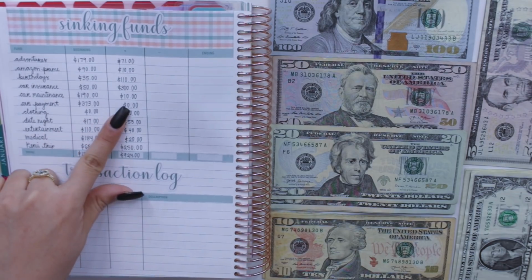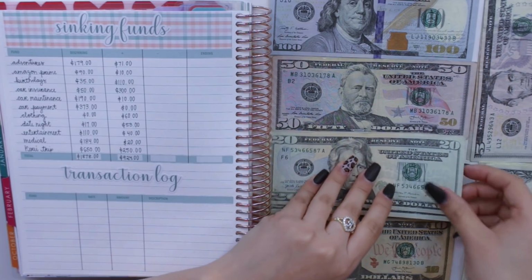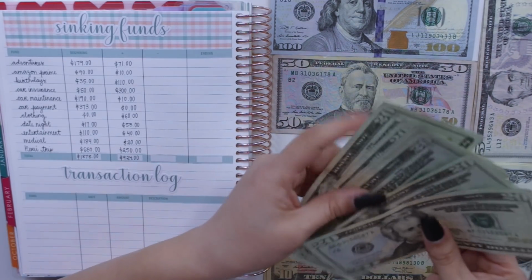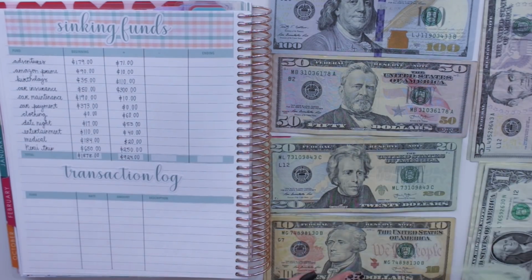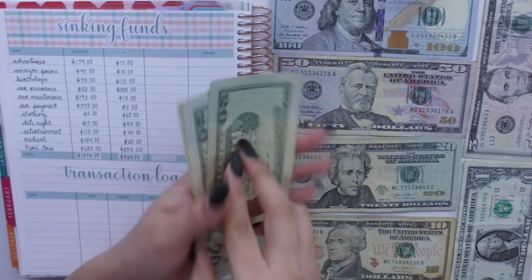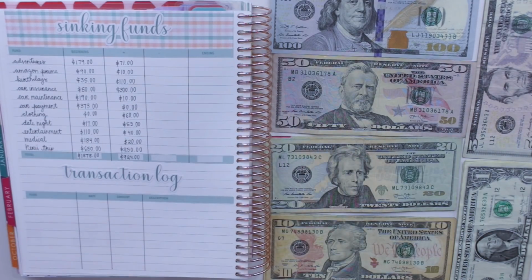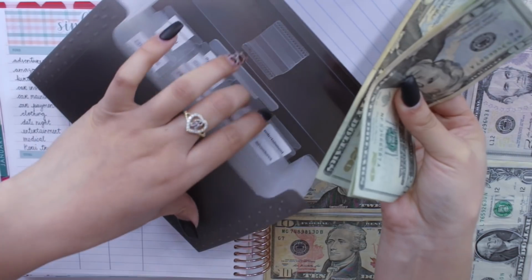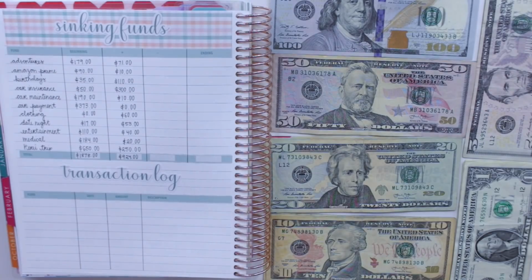Next we have not car payment but clothing, my new category, which I'm just going to put in the back, but I'll make a label for it off camera in a second. So I have 20, 40, and 60. And I'll just go ahead and put it on one of these tabs right here because I still have two. Okay, so 60 for clothing.